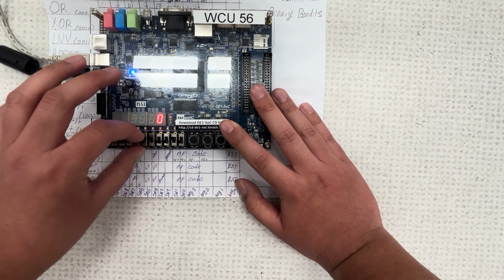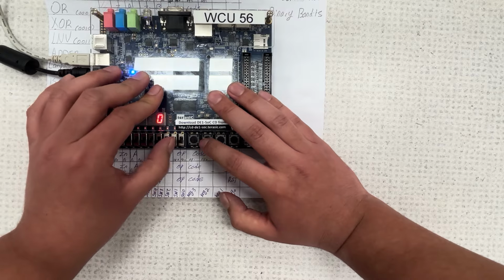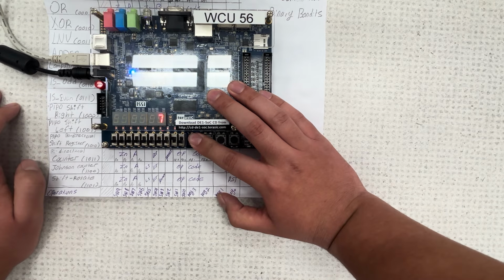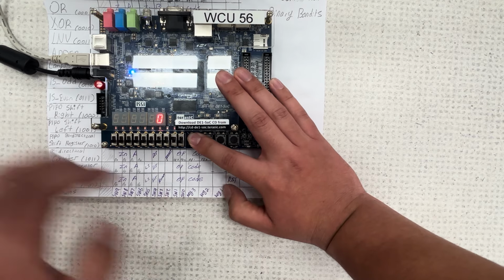So first, the opcode for the counter would be 1011. As you see right here, it's already starting to count down. And once it counts down, it should go all the way back to 15, which would be F, as you can see right there, working phenomenal.